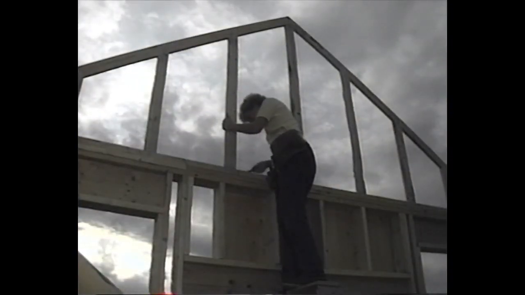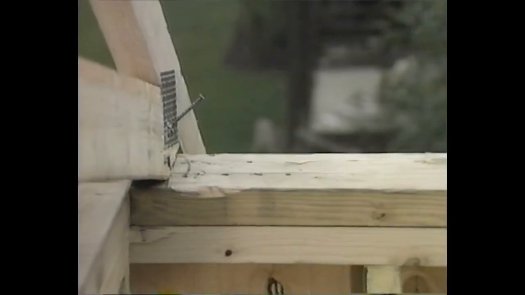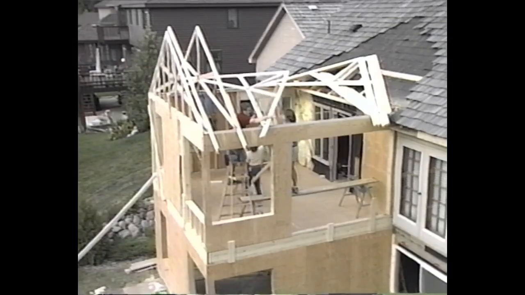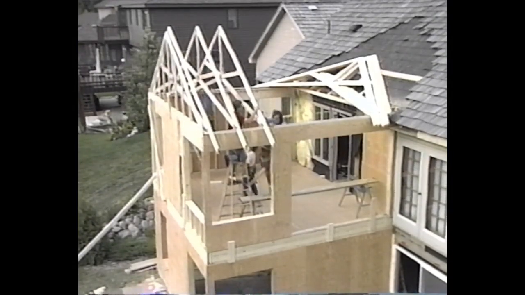The first truss to be installed is the drop end truss, toe-nailed and braced. Next comes the succeeding scissor trusses, placed in the rafter ties and raised with the help of a 2x4.